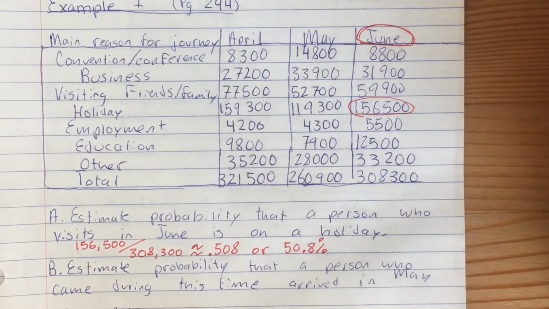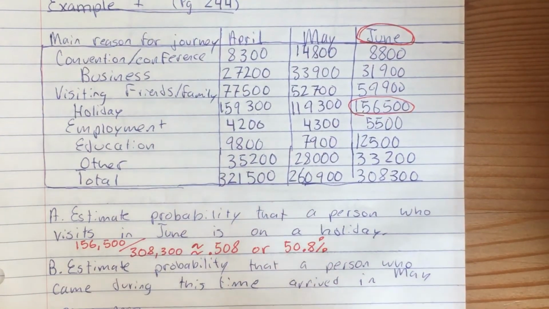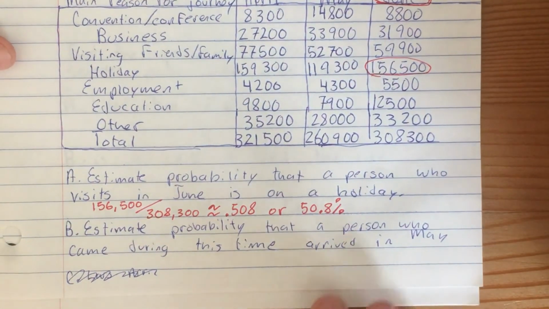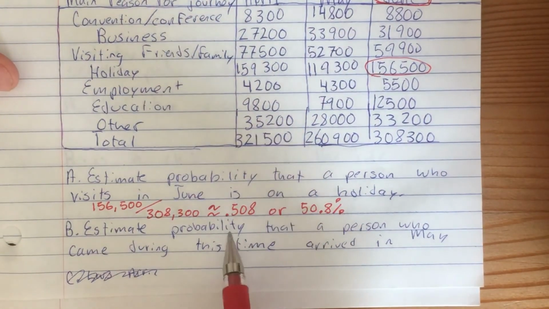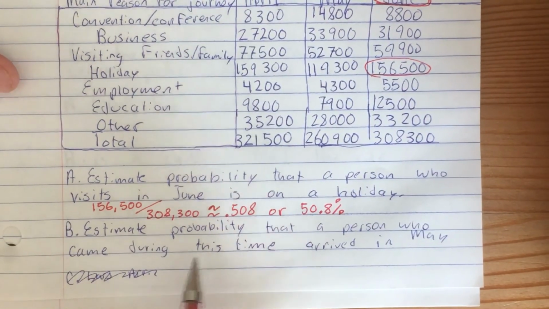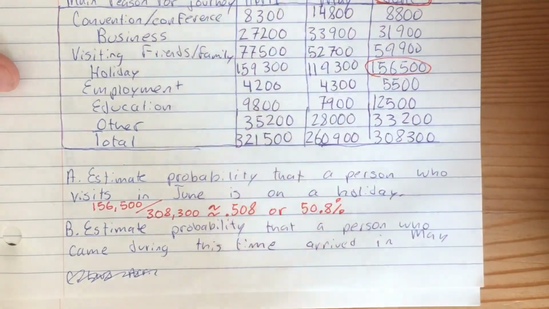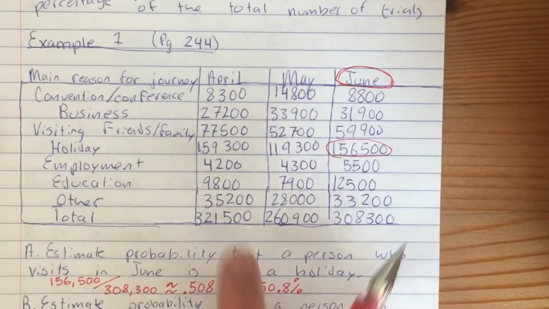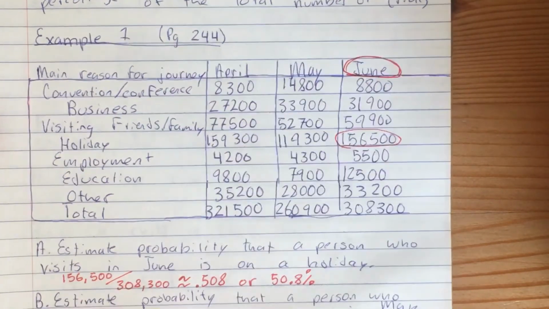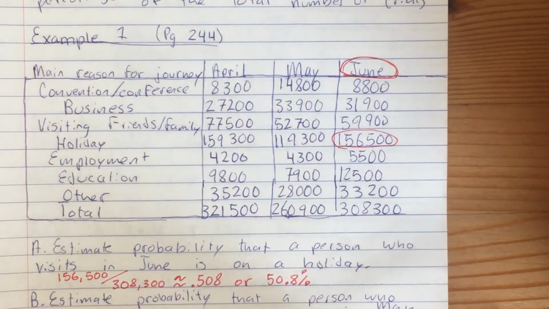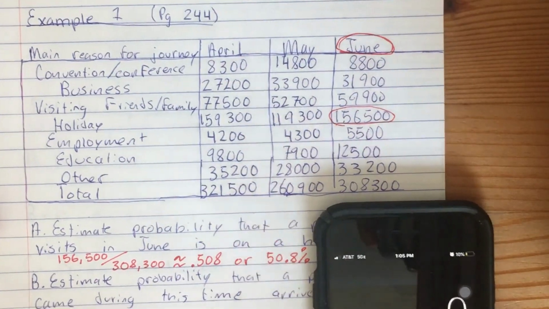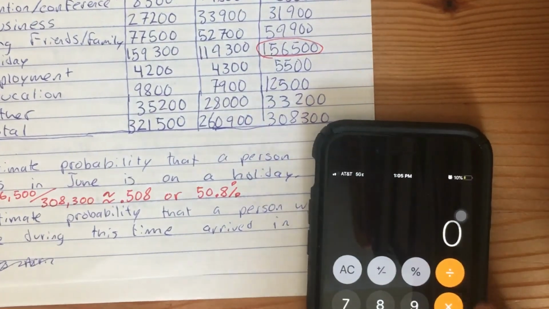Then we're going to look at more experimental probability, still using this table. We want to estimate the probability that a person who came during this time period arrived in May. To get the denominator, we have to figure out the total amount that we're going out of.